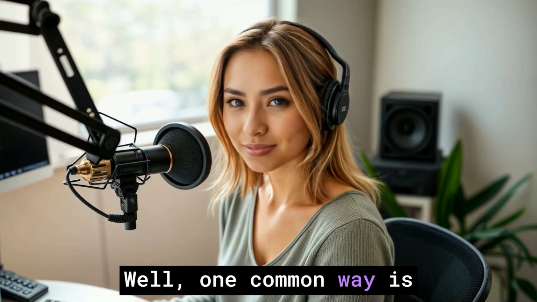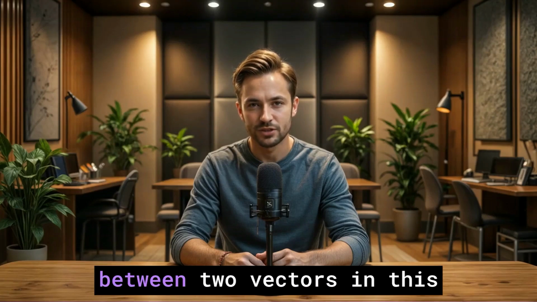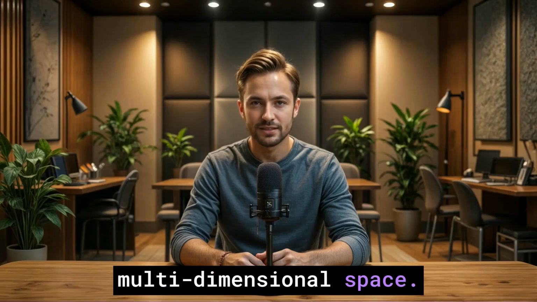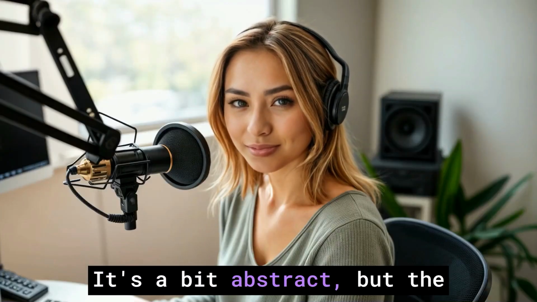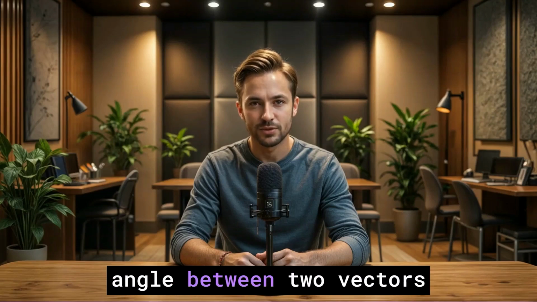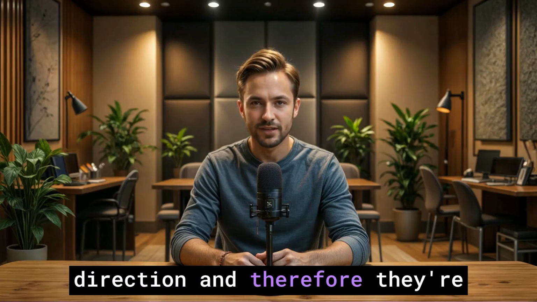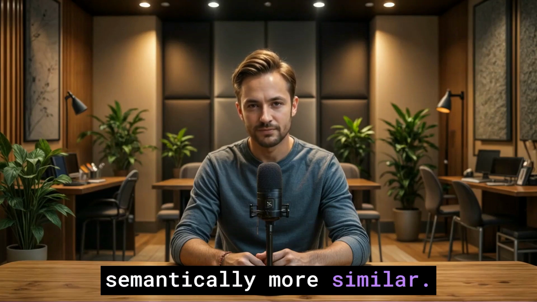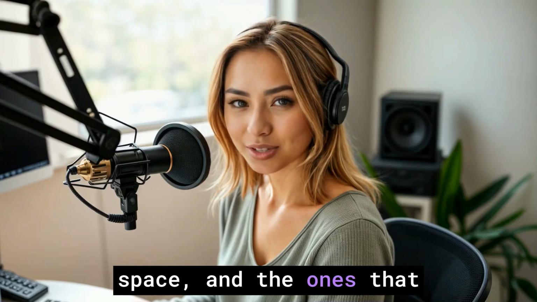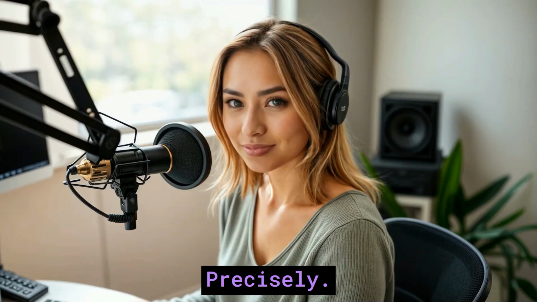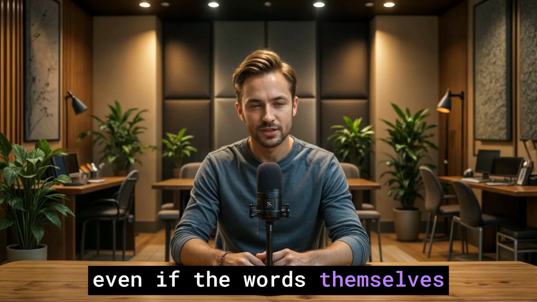Well, one common way is using cosine similarity. It's a mathematical way to measure the angle between two vectors in this multidimensional space. Ooh, multidimensional space. That sounds complicated. It's a bit abstract, but the basic idea is that if the angle between two vectors is small, it means they're pointing in a similar direction, and therefore they're semantically more similar. So it's like we've projected all our document chunks and our question into this space, and the ones that are close together are the ones that are most related. Precisely. It's a powerful way to find meaning-based connections, even if the words themselves aren't exactly the same.